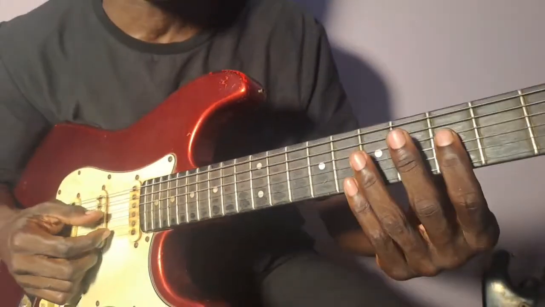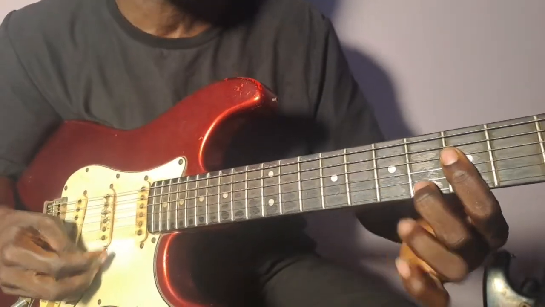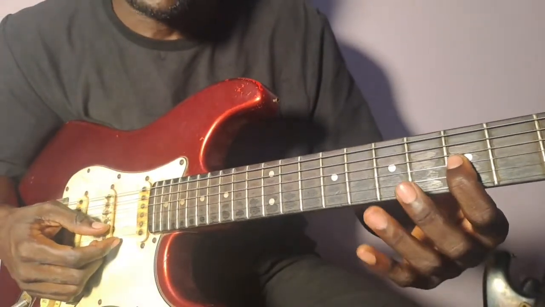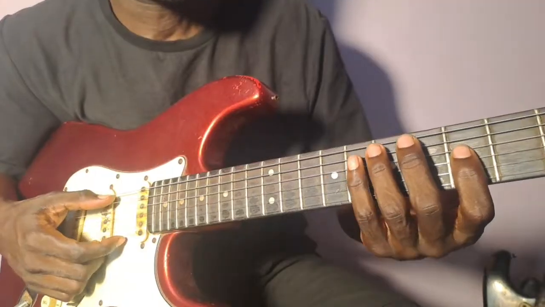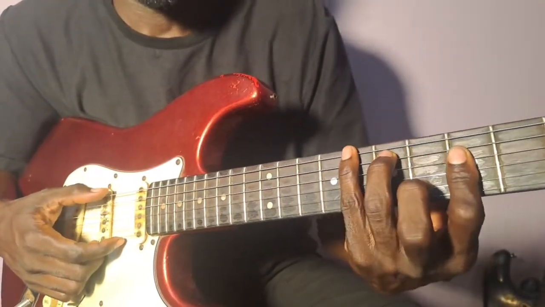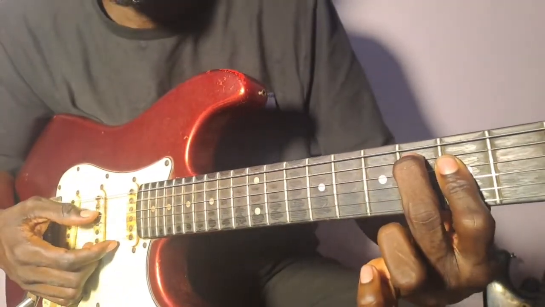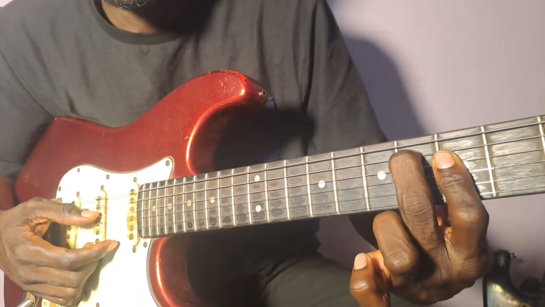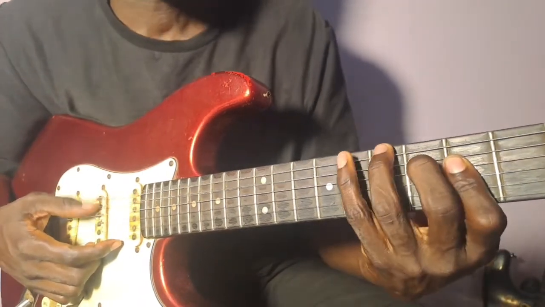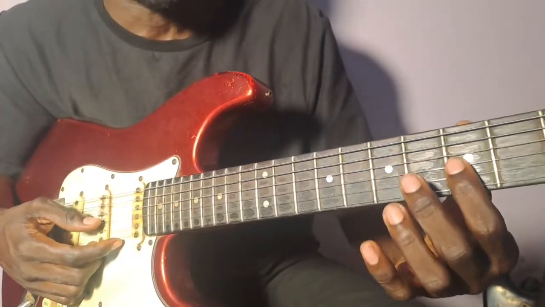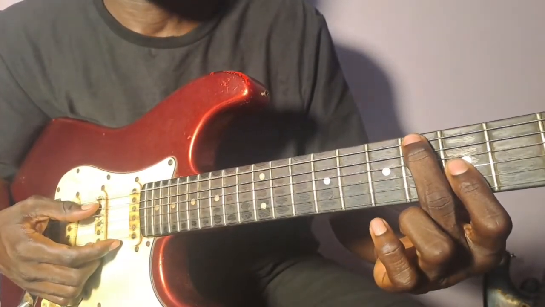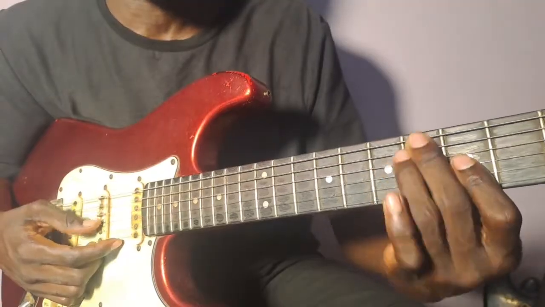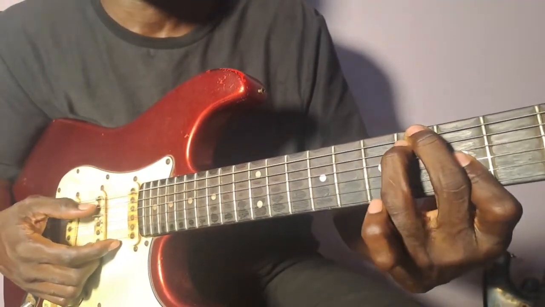So let me zoom closely here. Do Ti Do. So do C. Where is the minor? In this chord, we have mi here. Do Ti Do. We have Do here. So we have Do, mi, so more, C minor 7th.